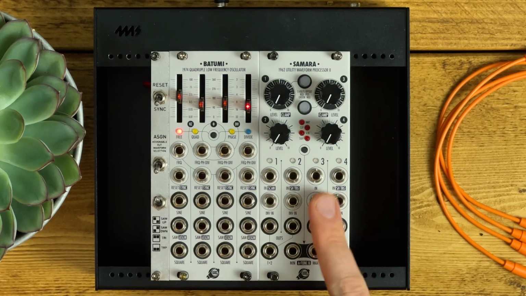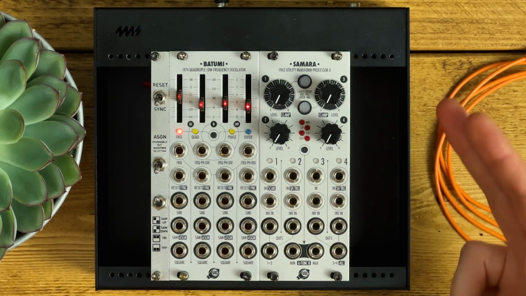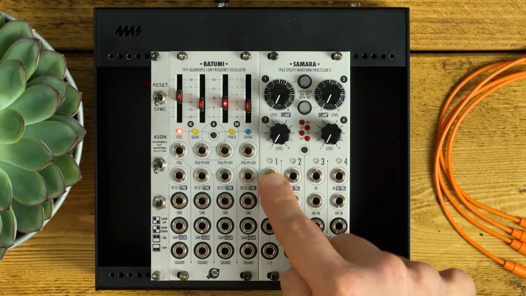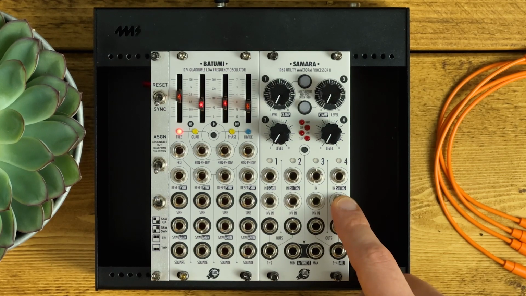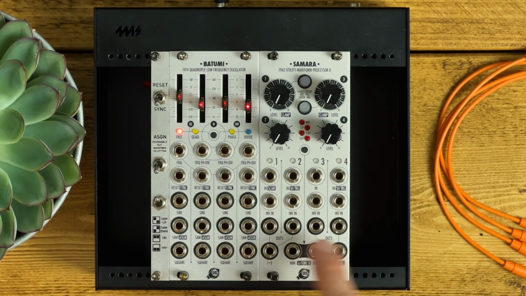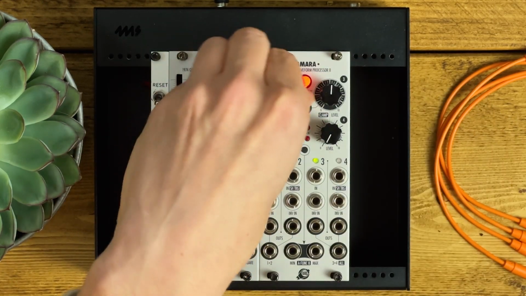Okay, alongside Batumi in the case here, I've got Samara II, which is what Xaoc Devices call a utility waveform processor. It has 4 channels, each with an input, an attenuator, and an output. There's also an inverting input on each channel, which is summed with the main input. You can mix 2 pairs of these inputs, or you can mix all 4, and there are positive or negative 5-volt offset voltages available on channels 1 and 3.